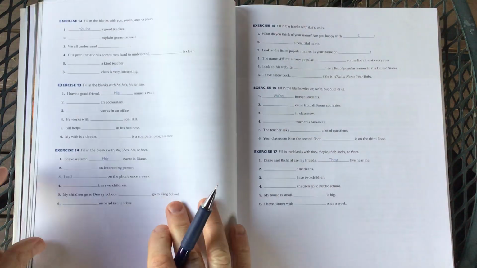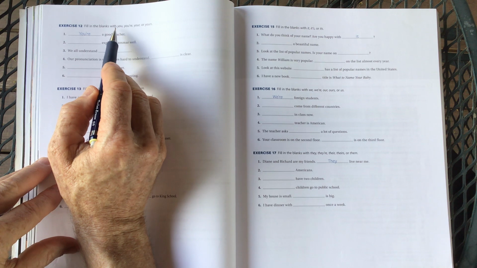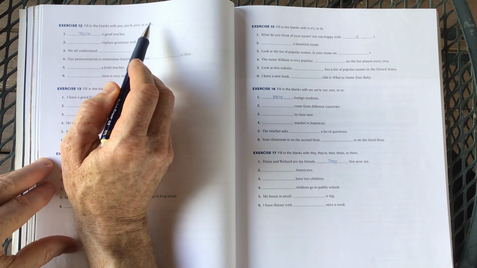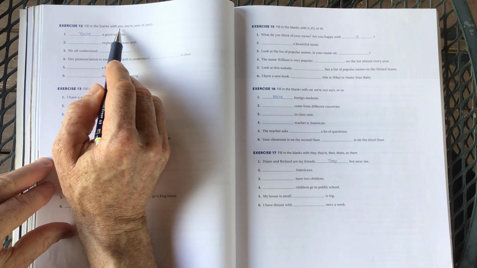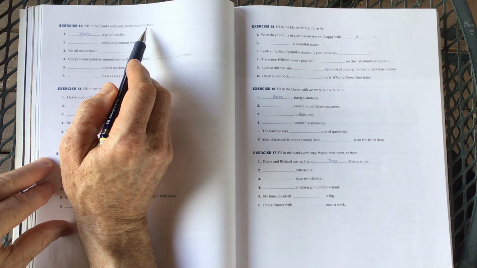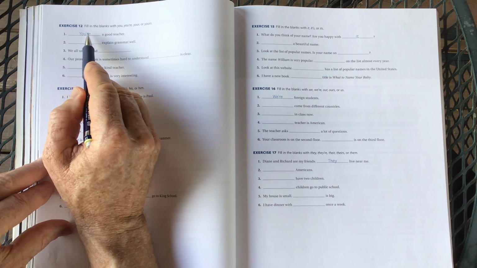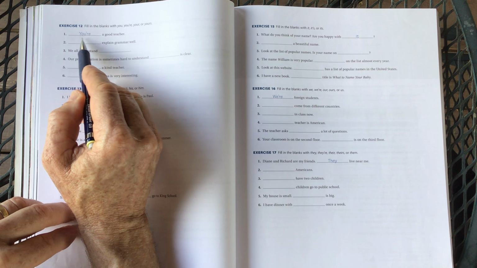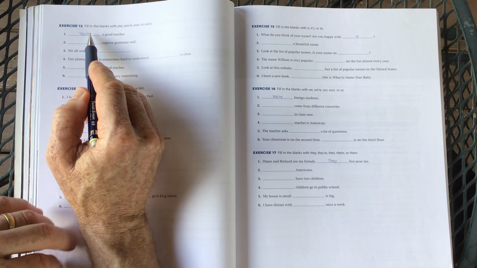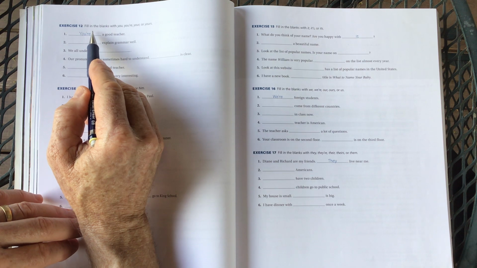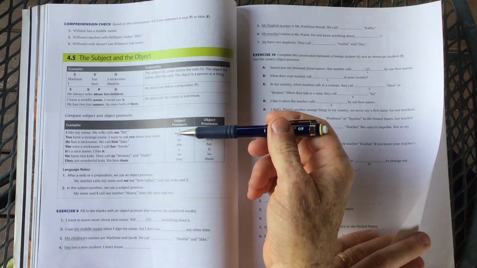Let's go on to exercise 12. Fill in the blanks with you, your, or yours. You, your, or yours. You're a good teacher. You are. You are. Notice that you are is a contraction. And so this contraction actually becomes what? The subject and the verb. You are. We use you as the subject pronoun.